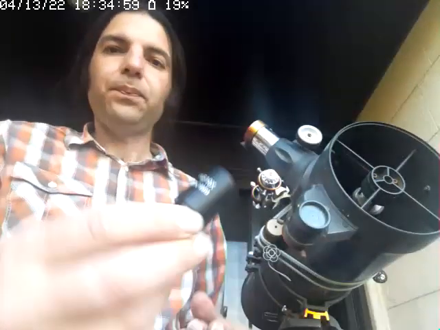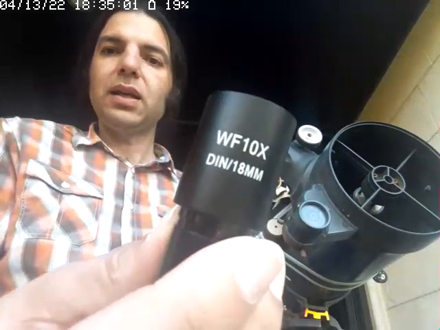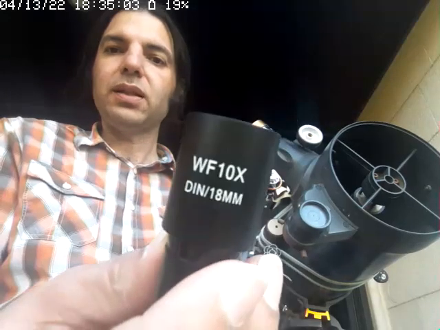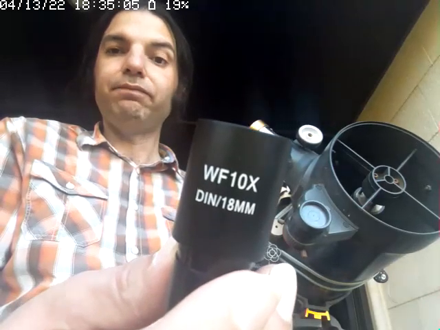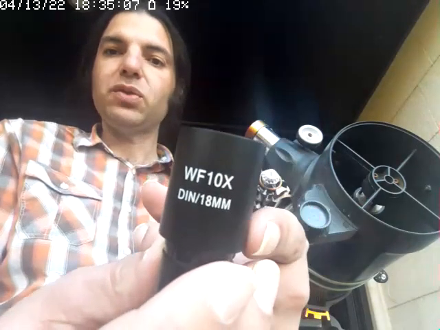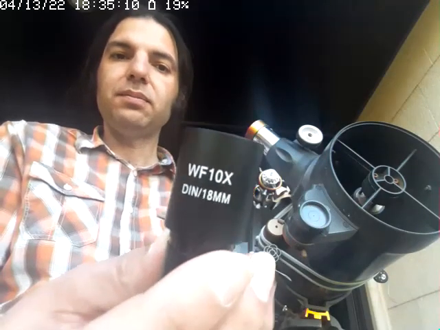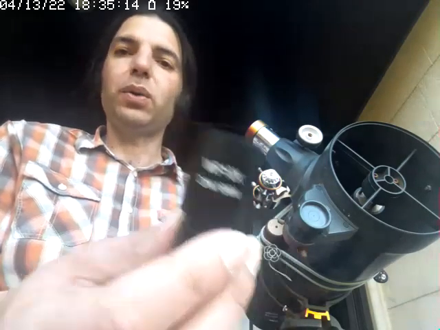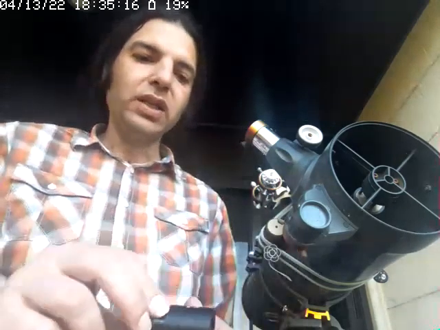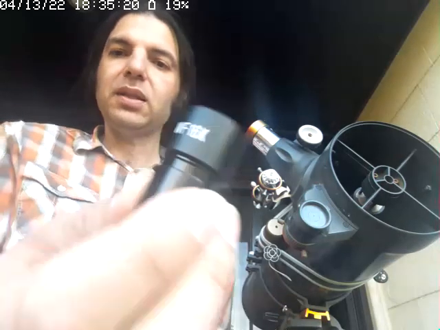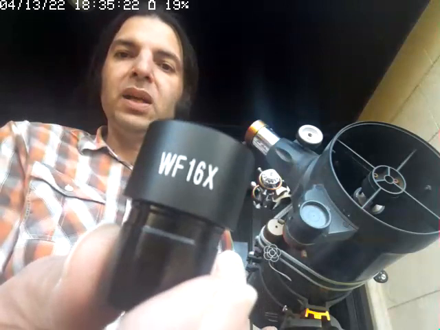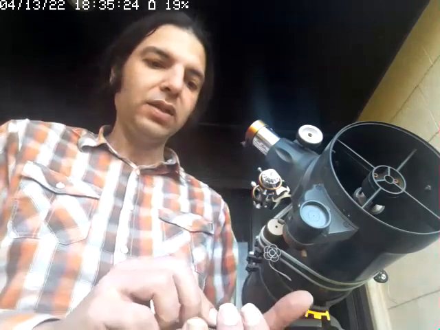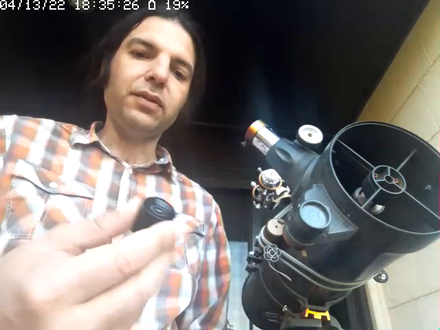So this is 18 millimeters focal length with a 10 times wide field. WF means wide field. 10x is the magnification power when used on a microscope. So we're going to see this versus the wide field 16x, but the focal length is not written on it. There's also the 25x.